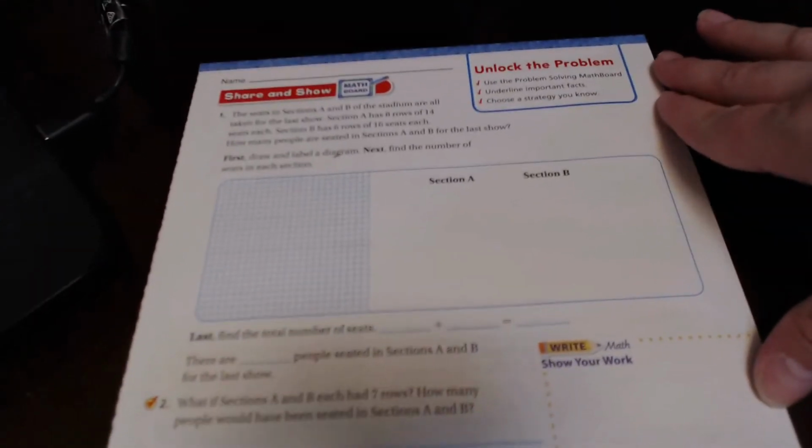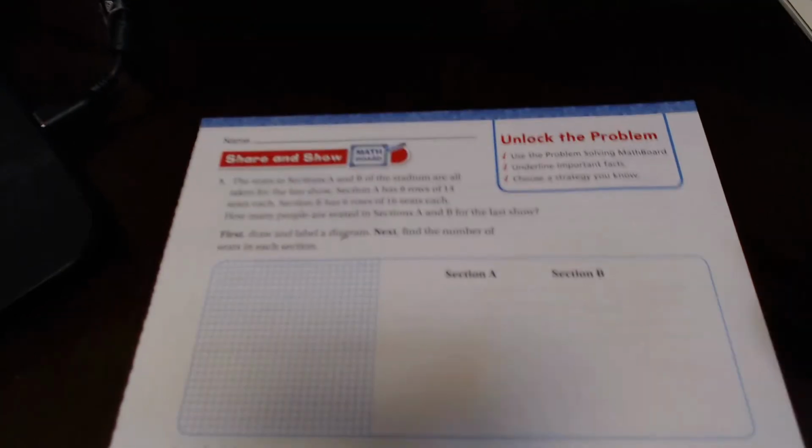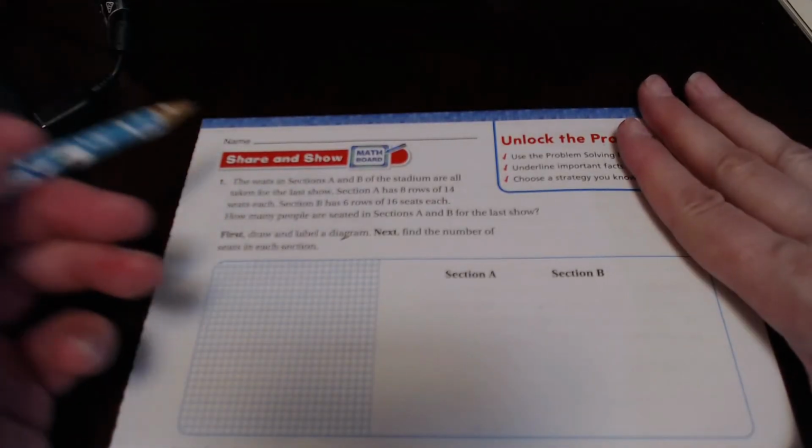Okay, we are at the share and show. That means it is your turn. Your turn to show me what you've learned. There are 1, 2, 3, 4 problems on this page. Go ahead and pause your video. And remember, if you get stuck, you can unpause and I will be going through the problems. But I really want you to try them on your own. So pause. Okay, here we go.